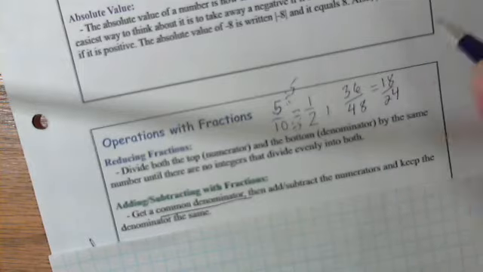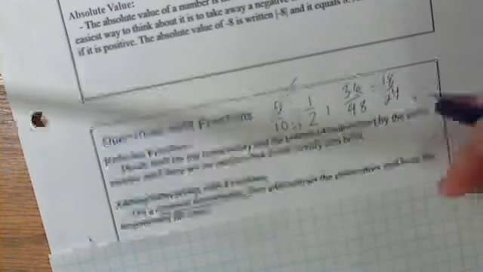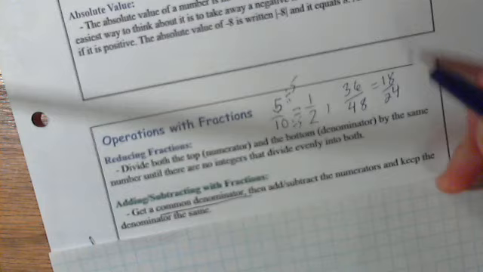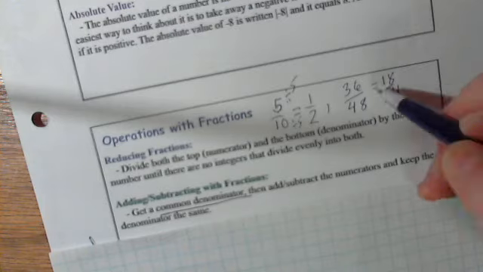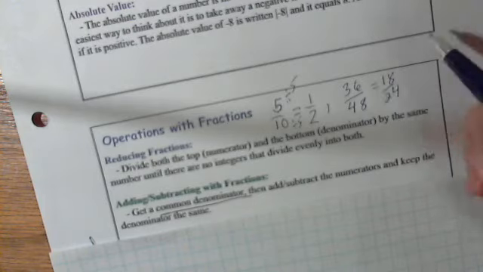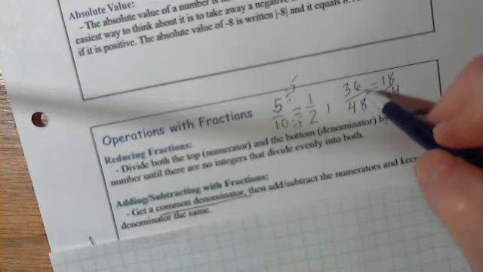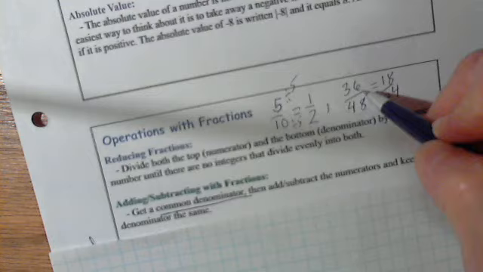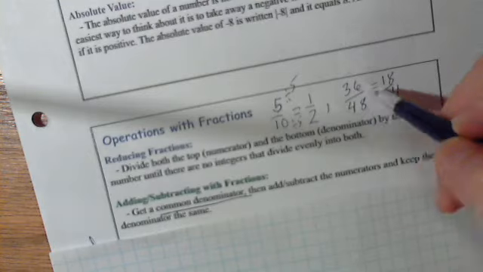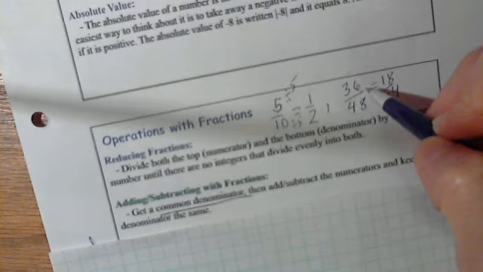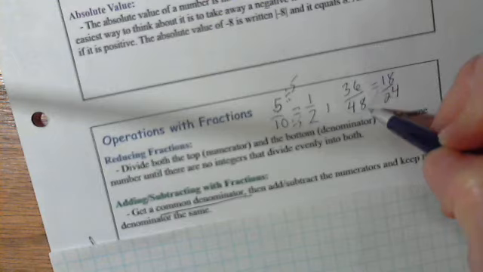Now, 18 and 24, both still even. We could divide them both by 2. But this would take a while. So if we can find the GCF, that's better yet. So think about the factors that go into 36. If I think about 36 itself, does that go into 48? Nope. Next biggest factor of 36 is 18. Does that go into 48?